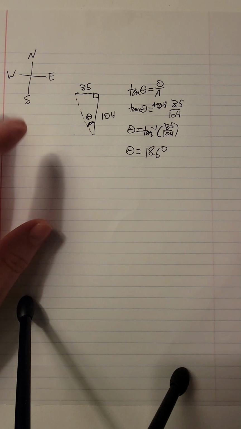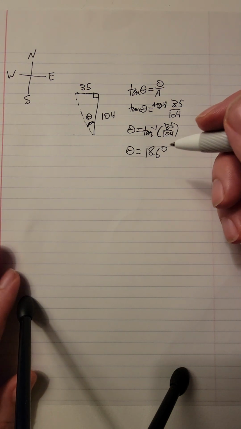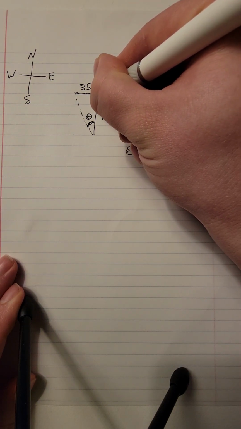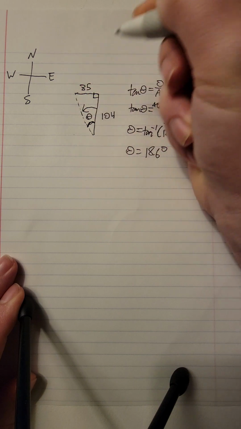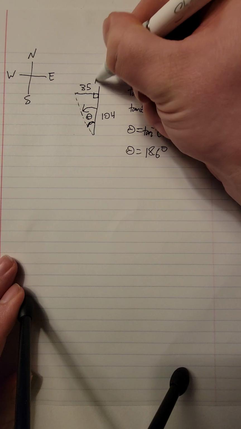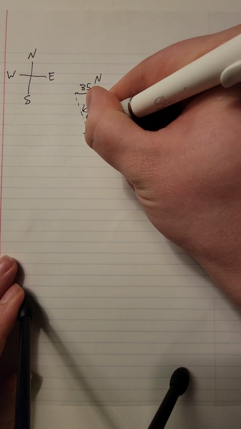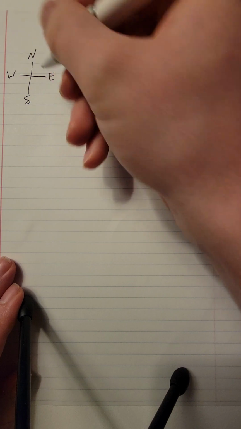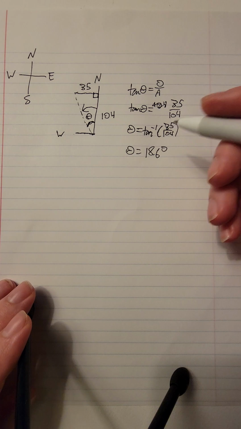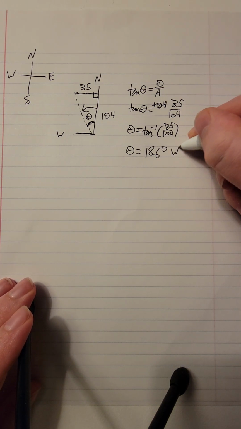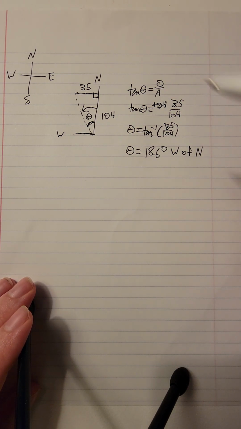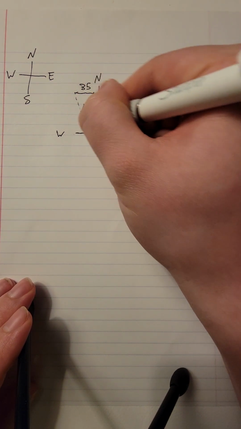18.6 degrees. Now we need to set up a reference point for this 18.6 degrees. And to do that, we're going to say that this angle is going in that direction. We're going this way around the circle from north over to this side, which we determined up here is going to be west. This is going from north to west. So that means we're moving west of north.